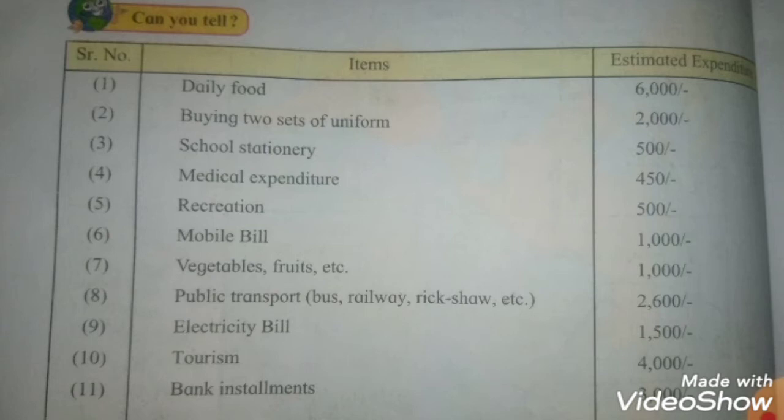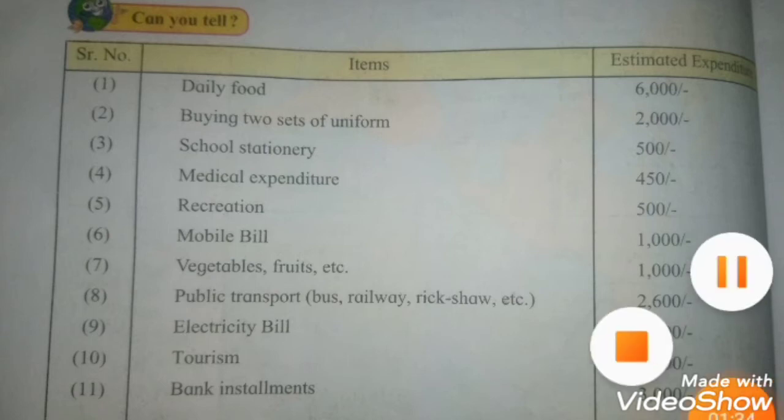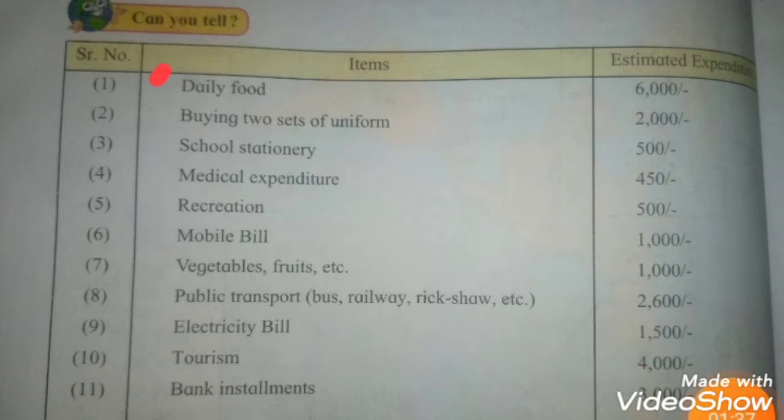But before we start, see, there is one example given regarding our estimated expenditure and some important items which are very useful for our family. All these things are there. So we start. See, a total of 11 items are given here with their estimated expenditure. Number one is daily food items which we require, and for the food we have to spend 6,000 rupees.